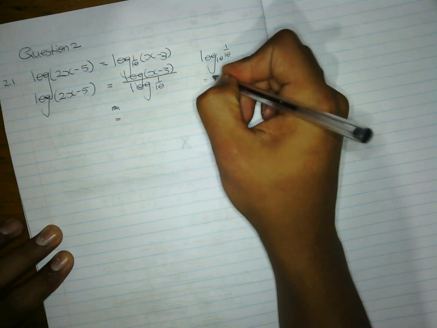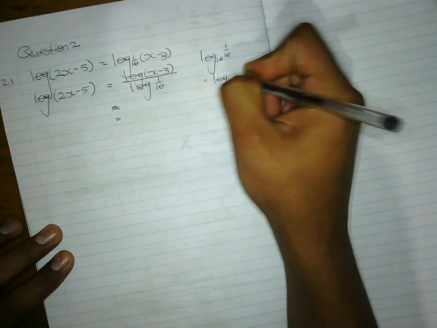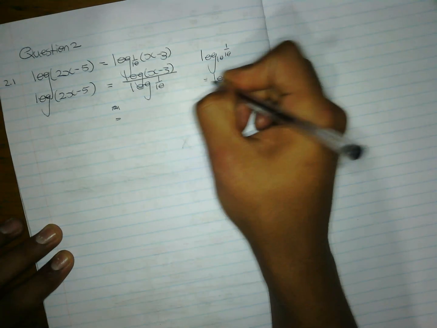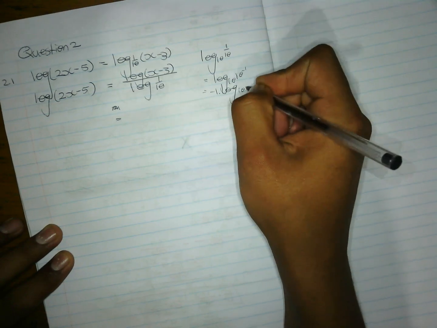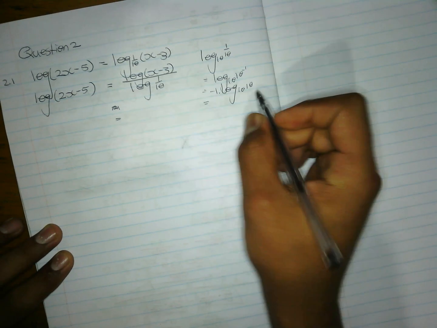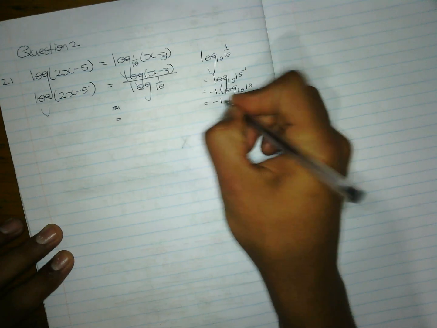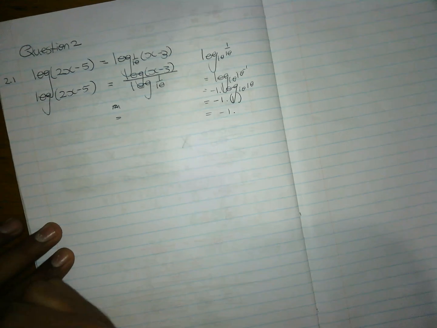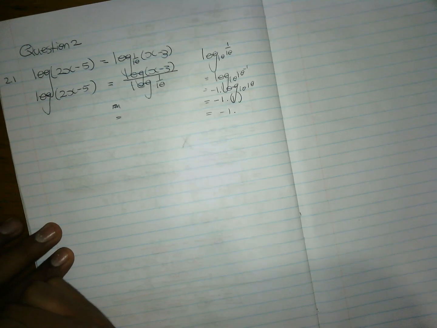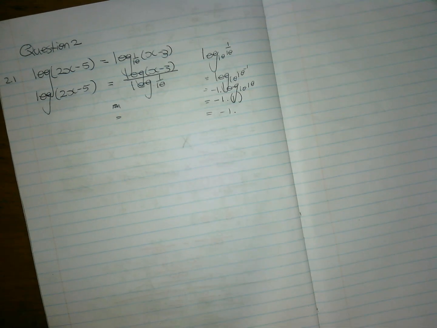This will become log base 10 of 10 to the power negative 1. This negative 1 goes to the front, negative 1, and then I have log base 10 of 10. According to my rules, what do I have? I have 1, equals negative 1.